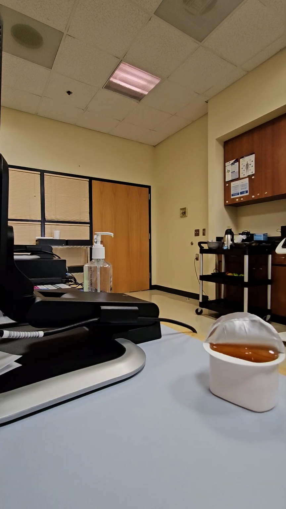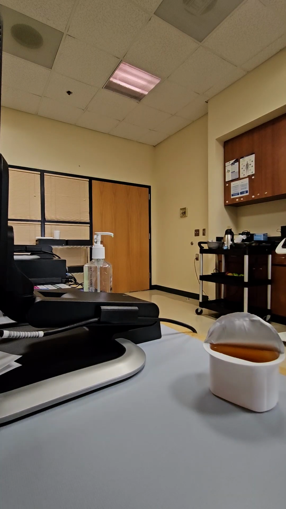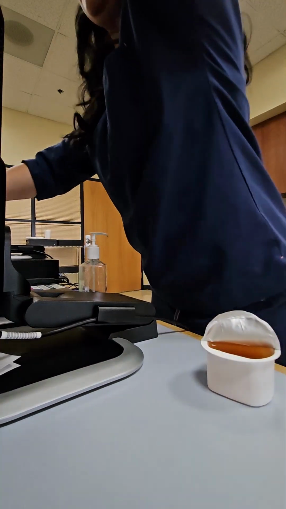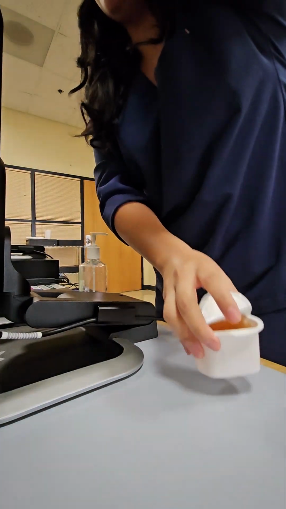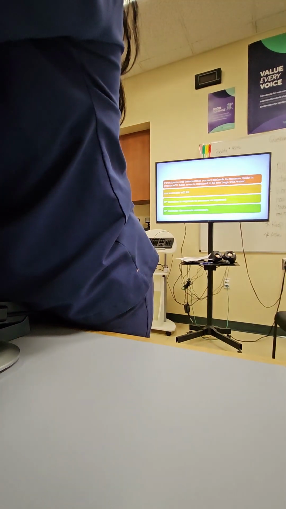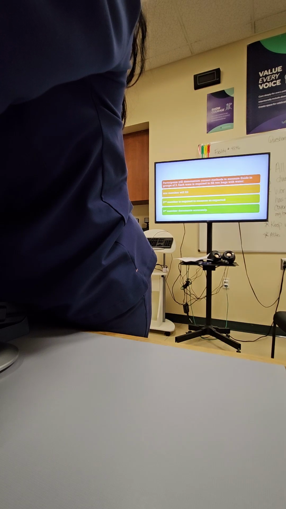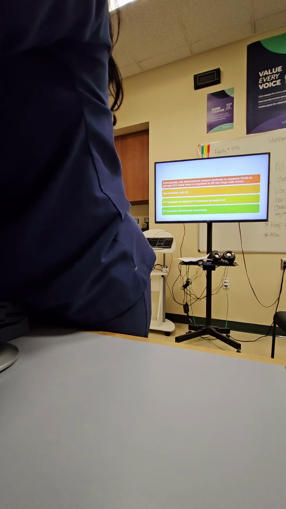If you want, I can show you guys how to do the Foley. So let me do it. I don't want to wet the computers, so I'm going to try to do it over this graduated cylinder. Oh, here, remove your phone so I don't. Oh, okay. I can do that.